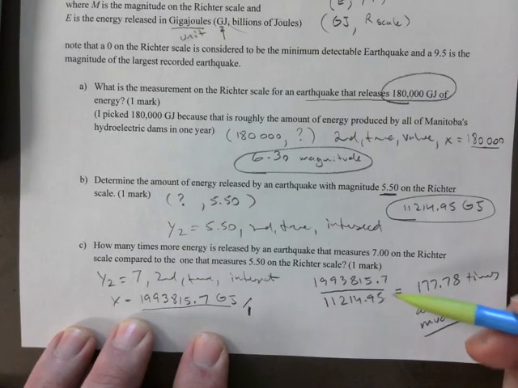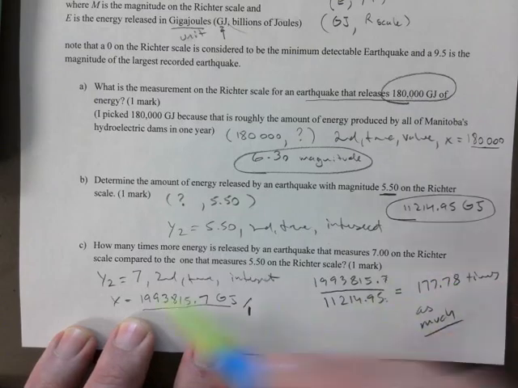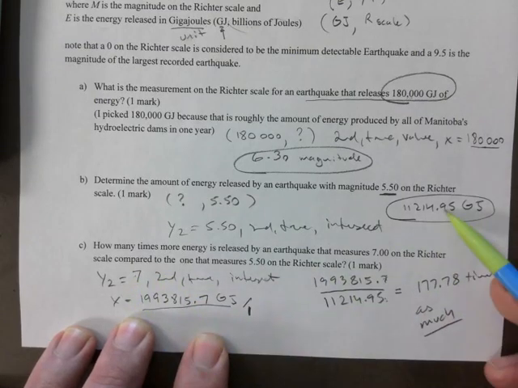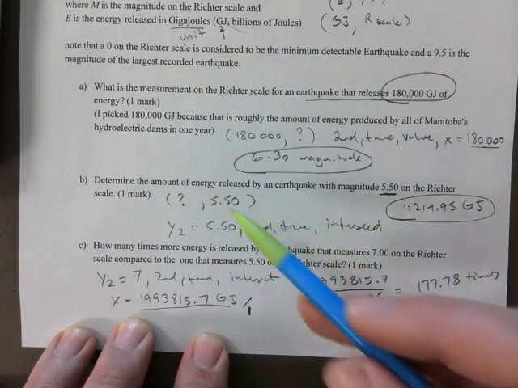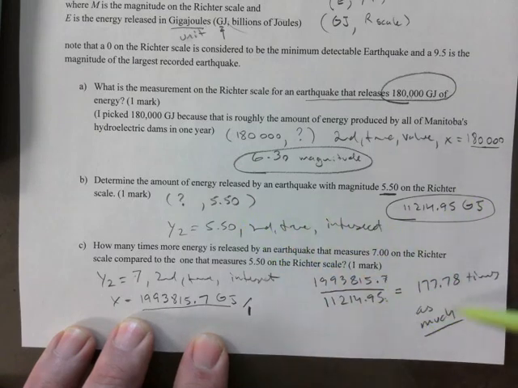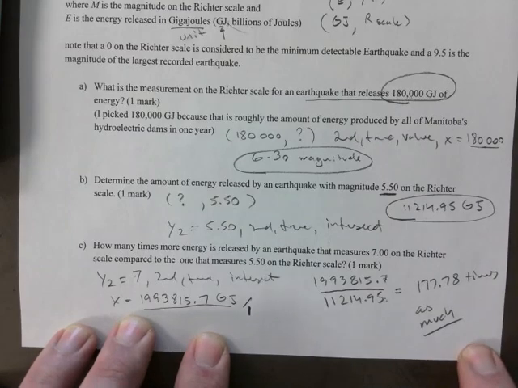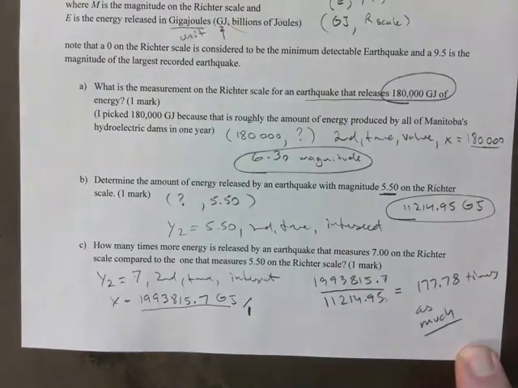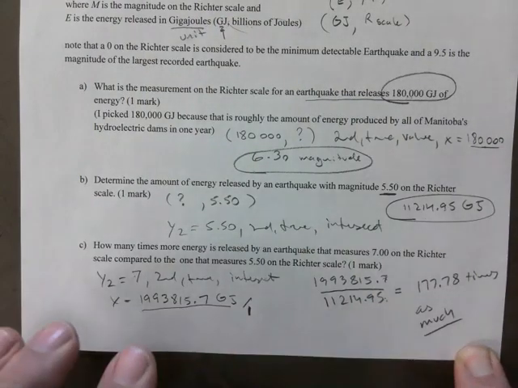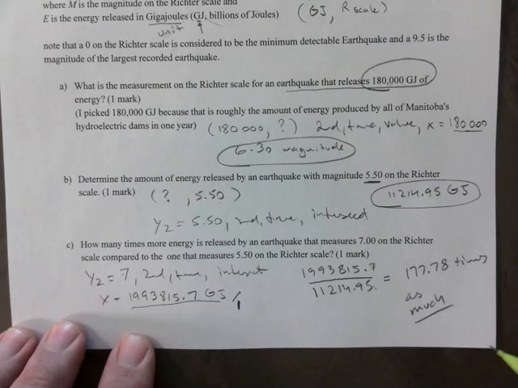Right, because you're comparing the energy released. This is the energy released by a 7 scale. This is how much energy was released by a 5.5. So this will answer how many times more. Okay, but we didn't talk about earthquakes, so it's okay. On this one, I wouldn't have expected you to know that.